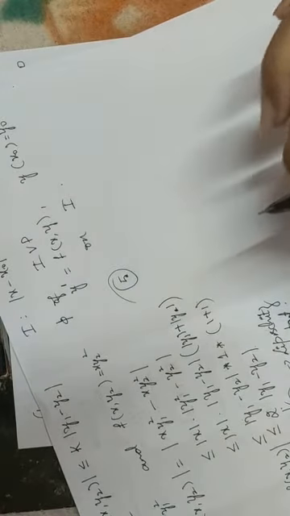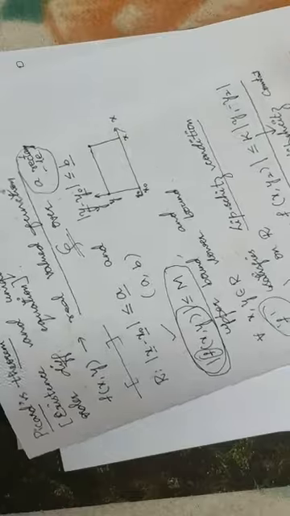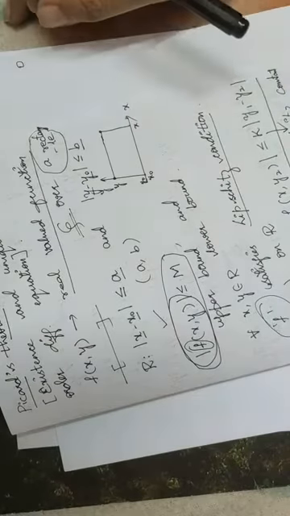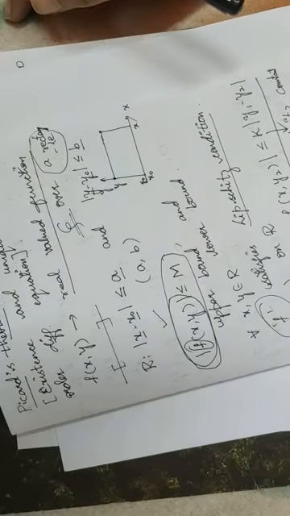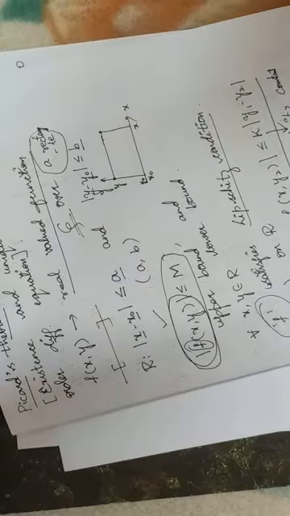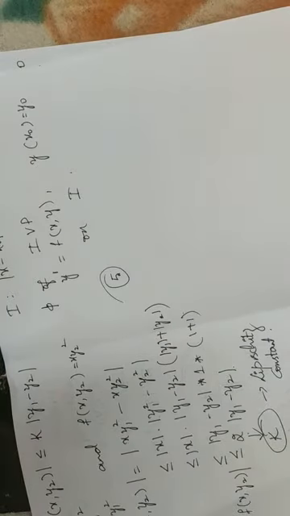Okay, the first step is the convergence of the sequence. First I have to find out whether the sequence is convergent or not, because they have mentioned that if f satisfies the Lipschitz condition, then there exists a successive approximation and that successive approximation is converging.